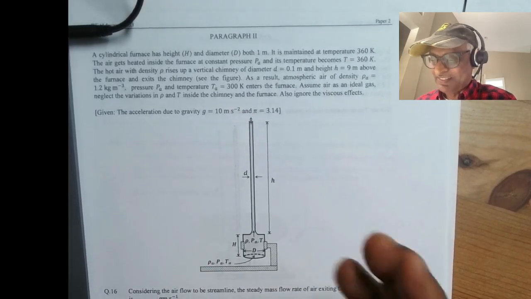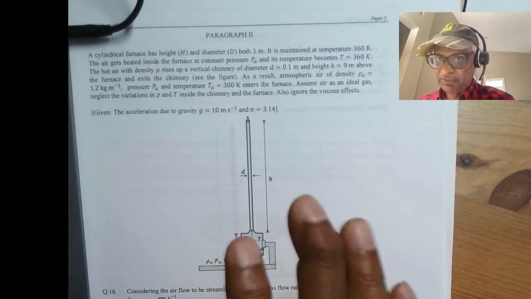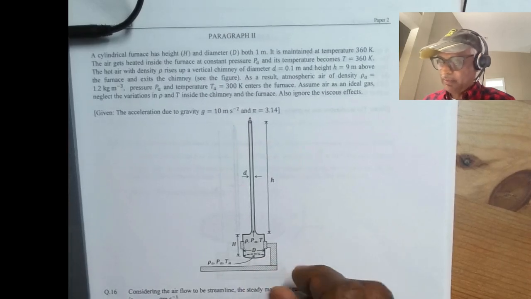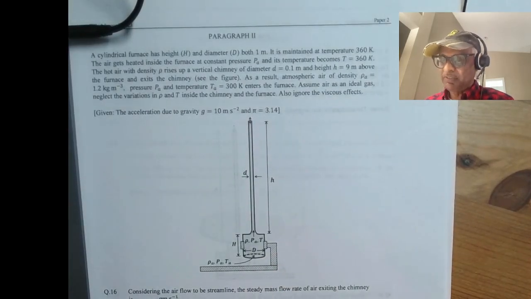This may be the hardest problem for some people, because the description's a little bit not clear at some point.